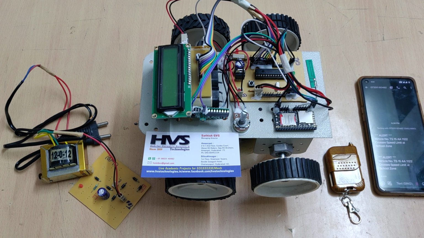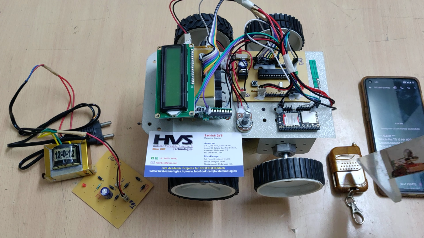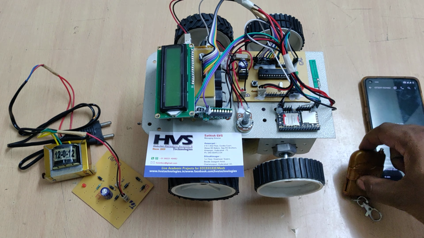Welcome to the further demonstration of the smart zone based vehicle speed controlling system. So in this project, to implement the smart zone, we are going to make use of RF. So this is an RF transmitter.